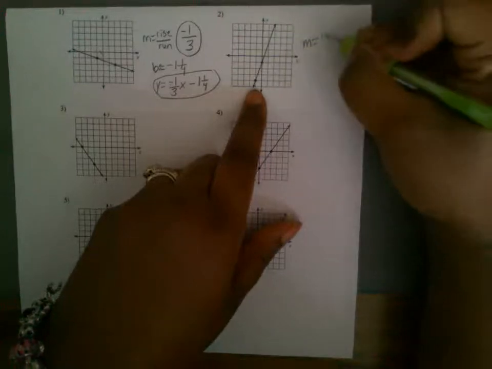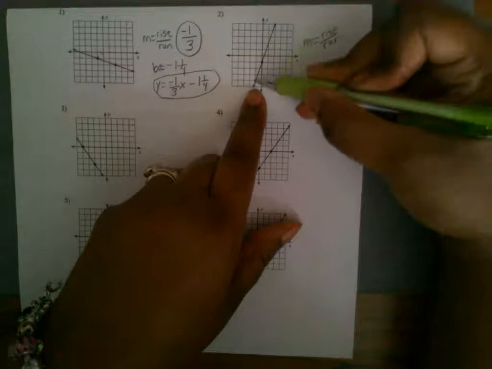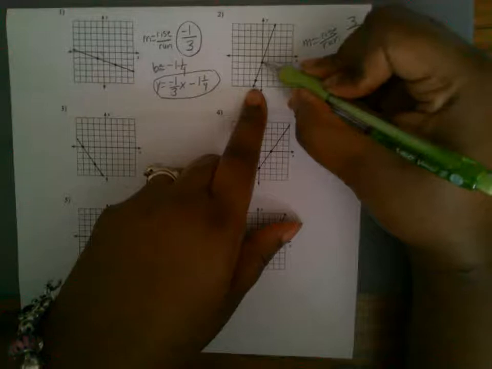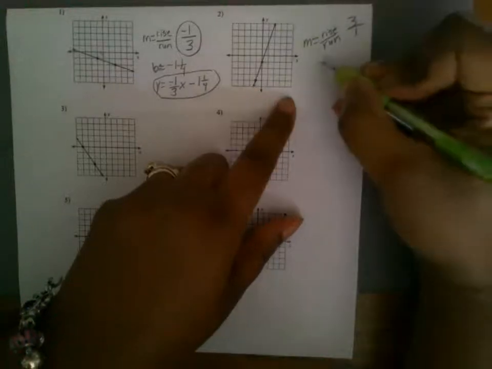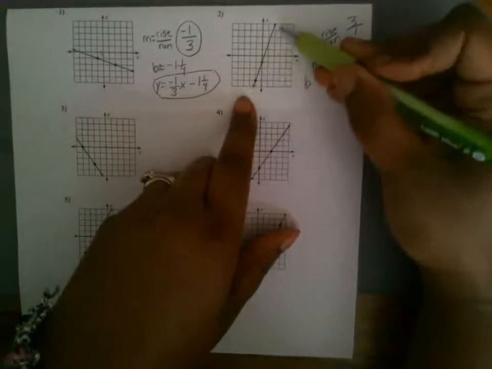All right, let's do this next one. Again, rise over run is what we're using. I'm going up 1, 2, 3, so that's a positive 3 on the top. And go over to the right 1, positive 1 on the bottom. So my slope, m, is going to be 3. b is where the line crosses the y-axis.